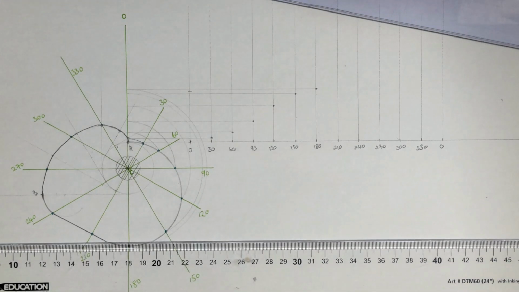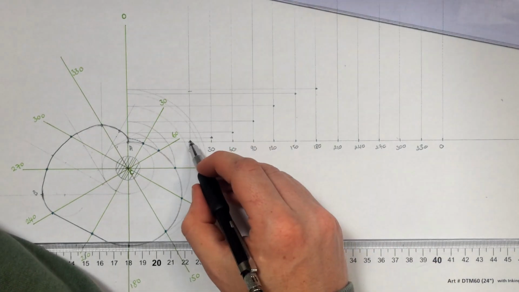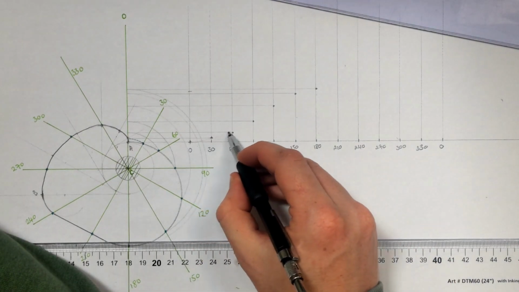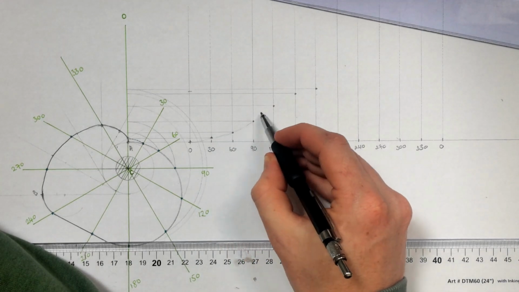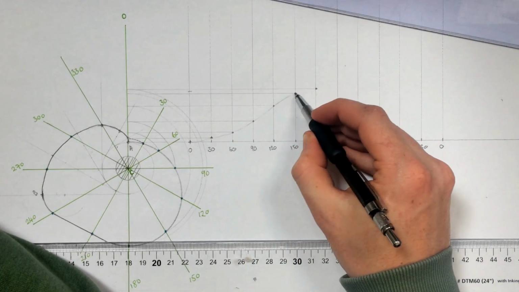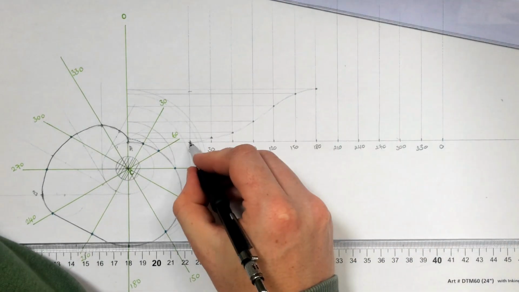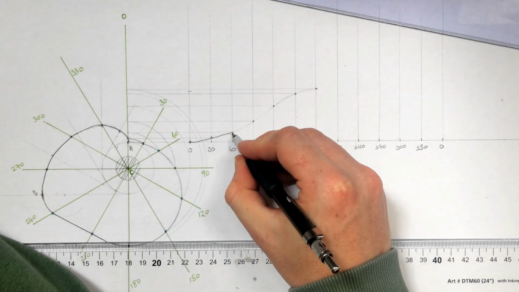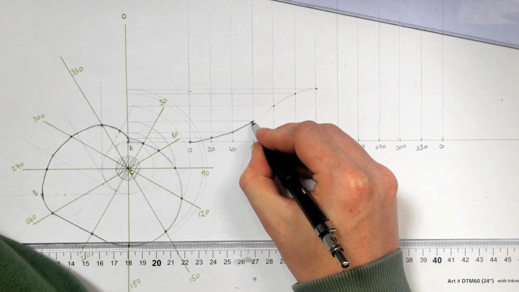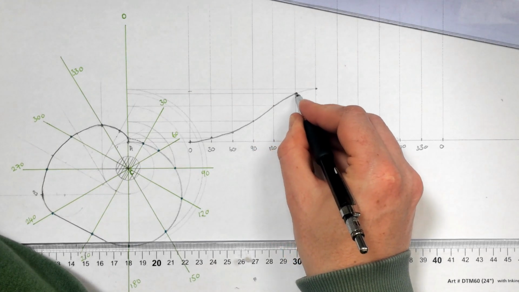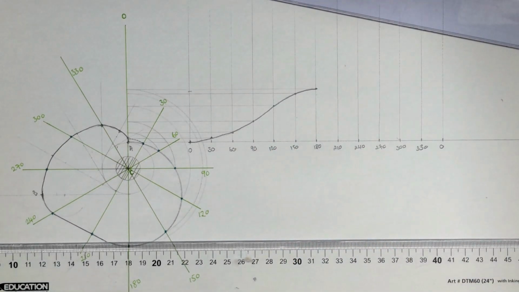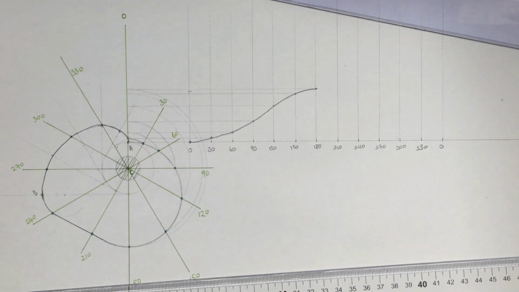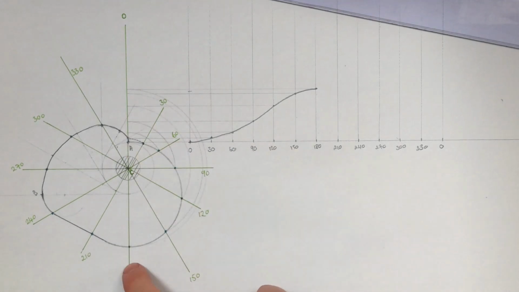Okay, you can see that there it's a freehand curve, just like so. Right, that's half the diagram. Right, so we are around as far as 180 here.